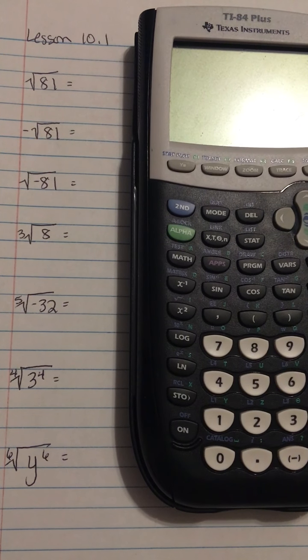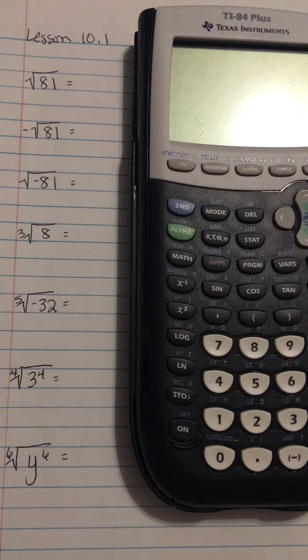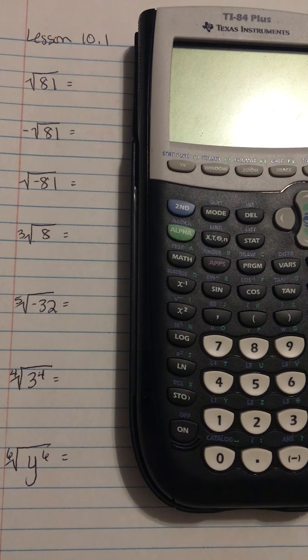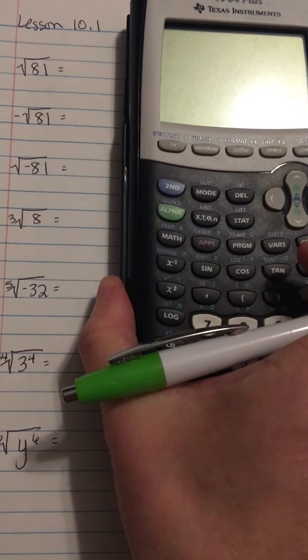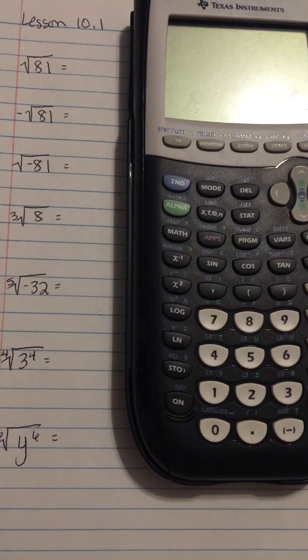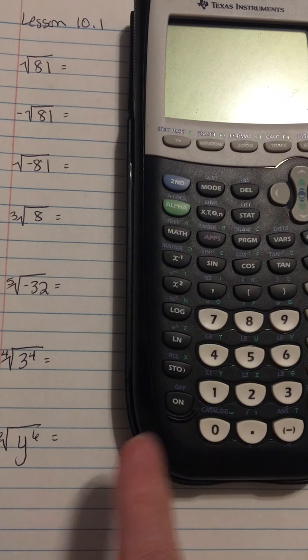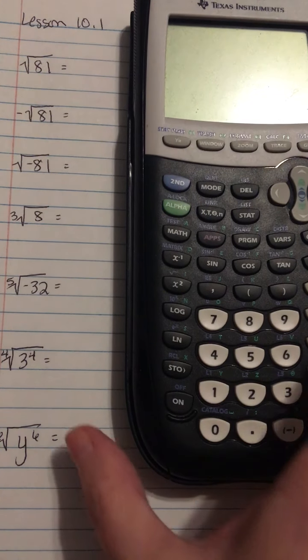Hi Foundation students. I just wanted to show you a few problems and how to work them out on your calculator. So I just wanted to make sure that you know how to put these things in your calculator. These are square roots. The first one we're going to look at is the square root of 81.